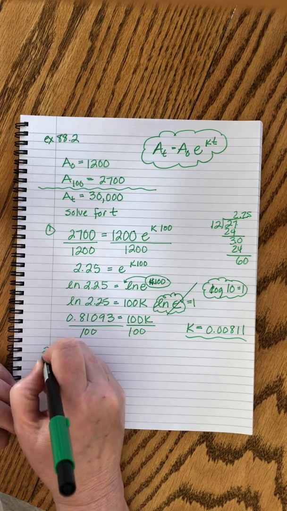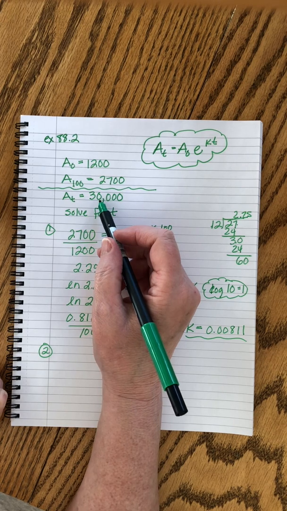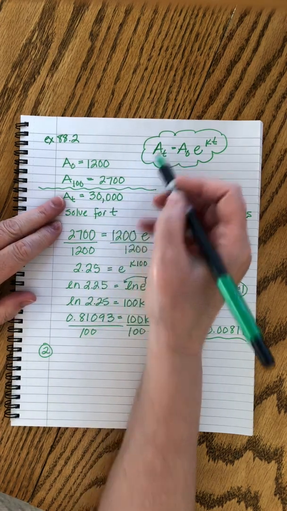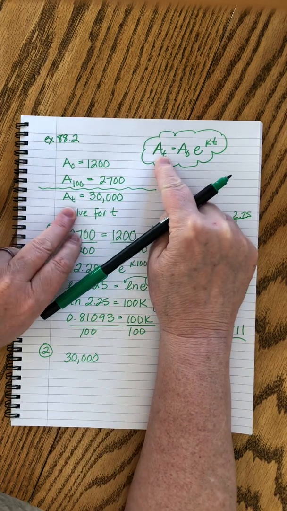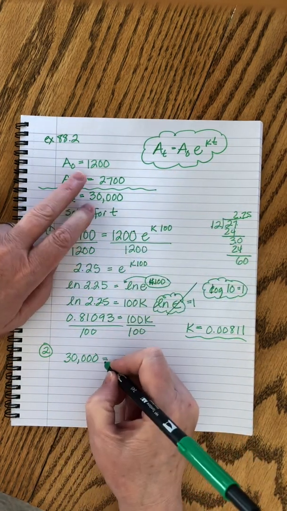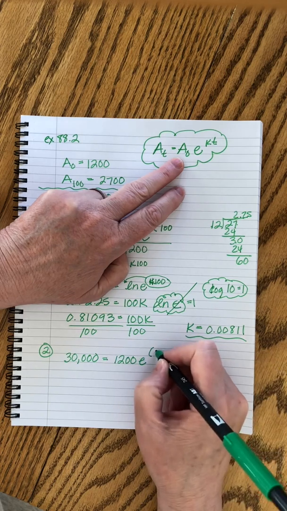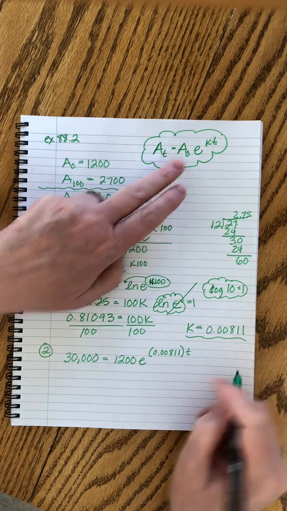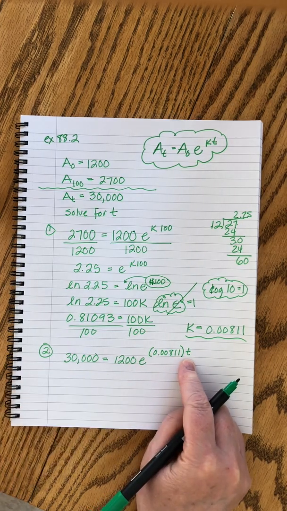Yay. Now we're ready for our step 2. We want to find out what the time would be that we'd have 30,000. So our amount at that time, we plug that in, right? That goes here, equals the original amount times e to the k times t, and we don't know what t is. So that's the variable we're solving for, right? This is not a variable, that represents a number. Okay, we have our work cut out for us.